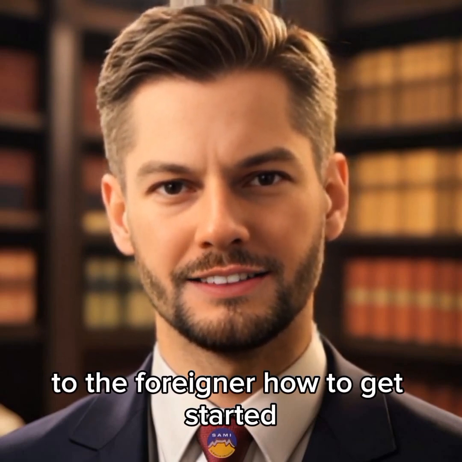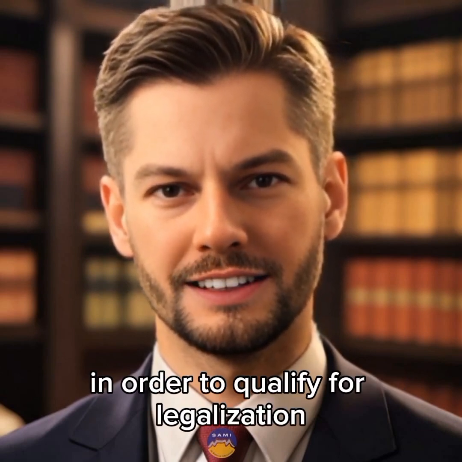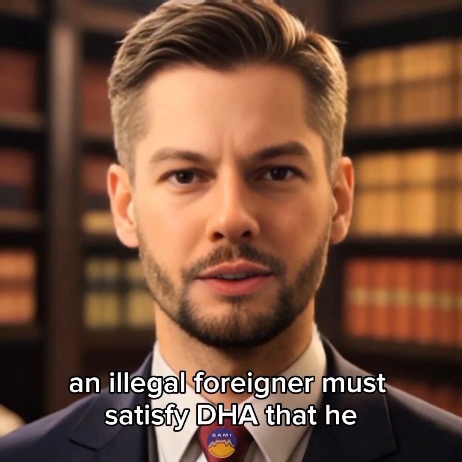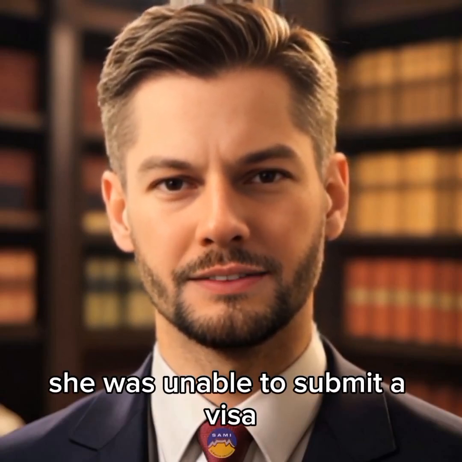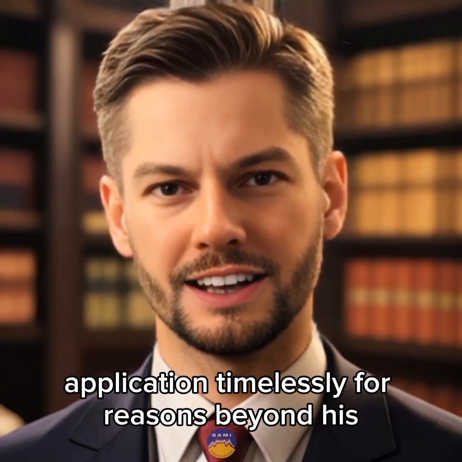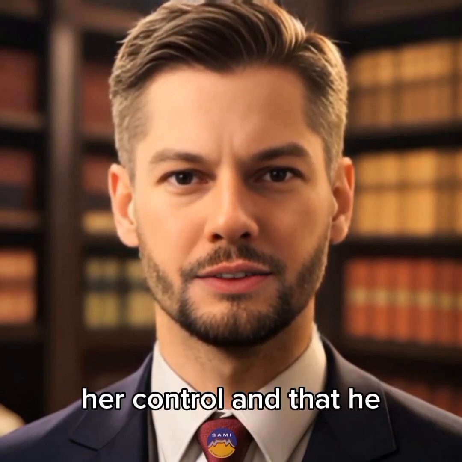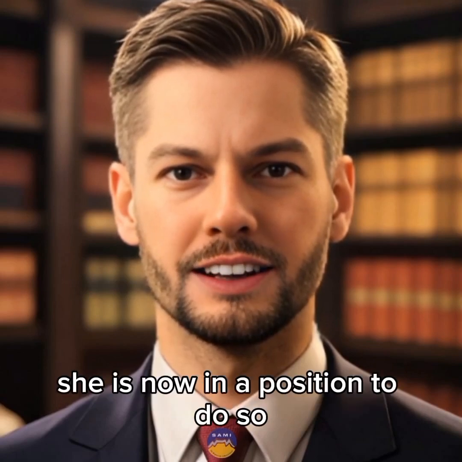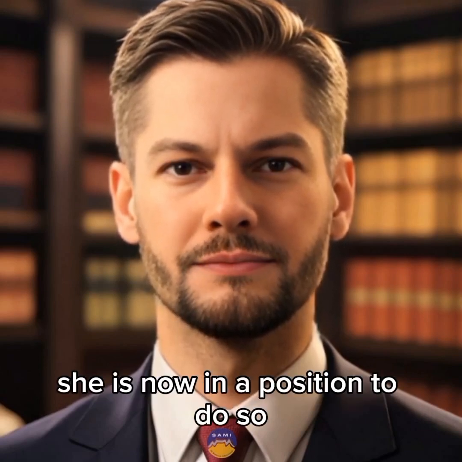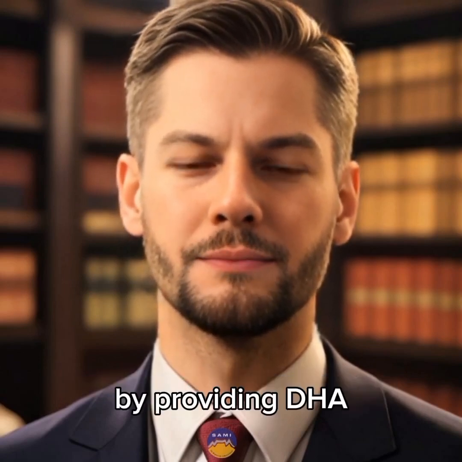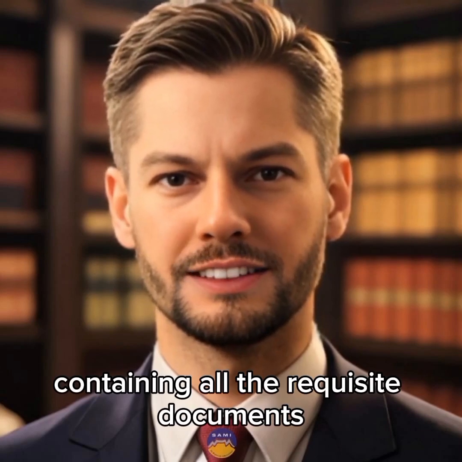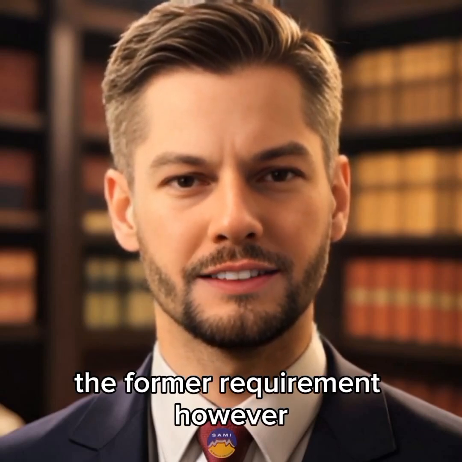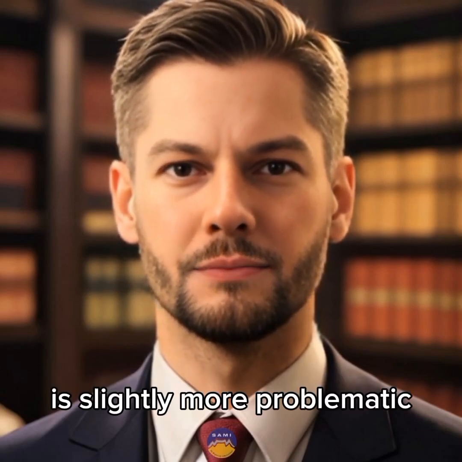How to get started. In order to qualify for legalization, an illegal foreigner must satisfy DHA that he/she was unable to submit a visa application timeously for reasons beyond his/her control and that he/she is now in a position to do so. The latter requirement will be met by providing DHA with proof of a completed visa application containing all the requisite documents. The former requirement, however, is slightly more problematic.